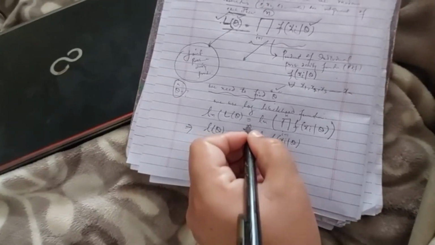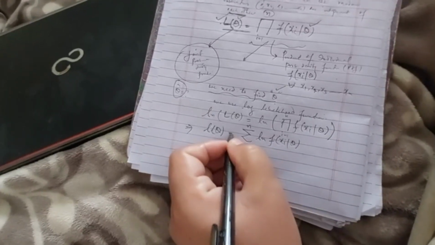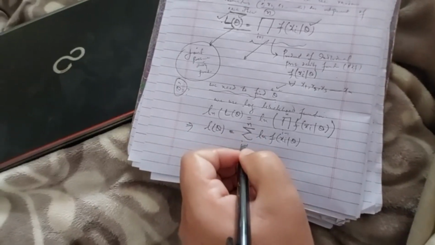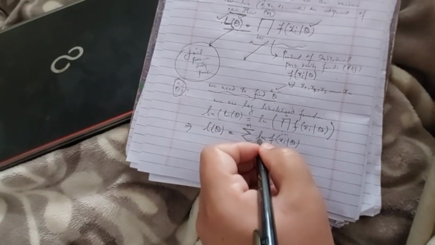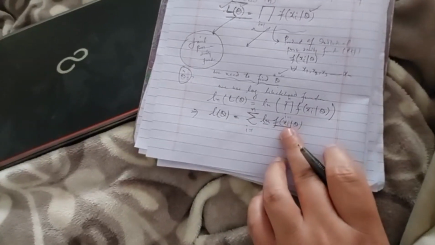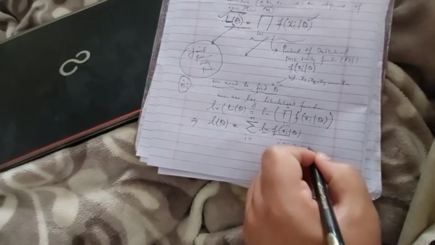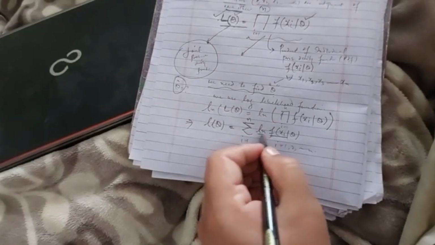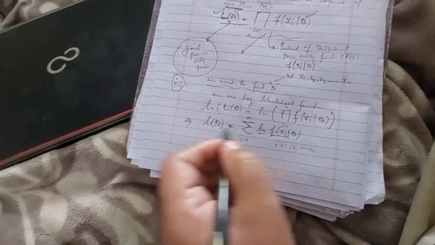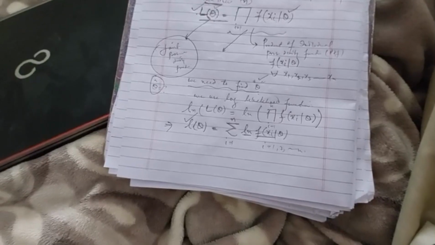So we apply log to the individual terms and add the results. So l of theta is equal to the summation from i equal to 1 up to n of the individual log of the PDFs for each i equal to 1, 2 up to n. We apply log to individual PDFs and then add them, so it gives us small l of theta, which is the log likelihood function.